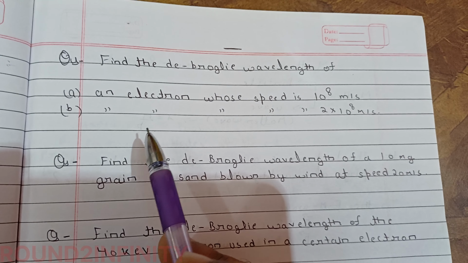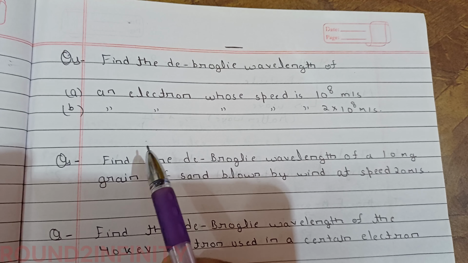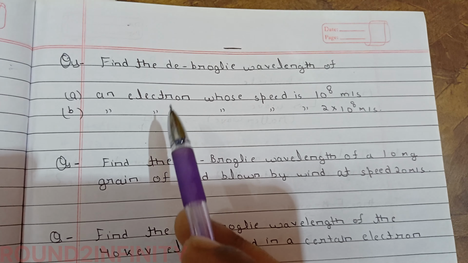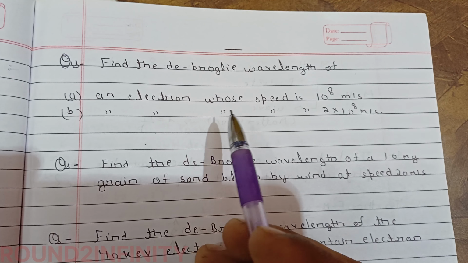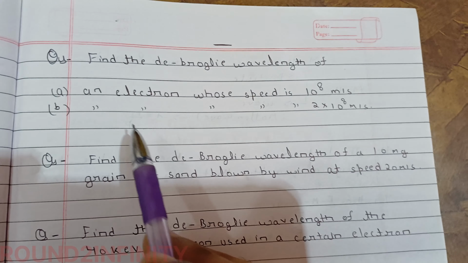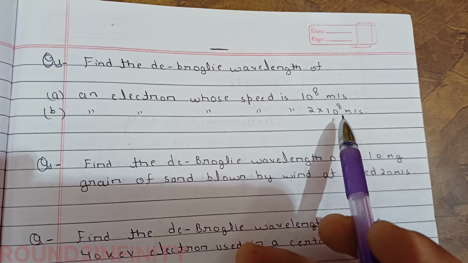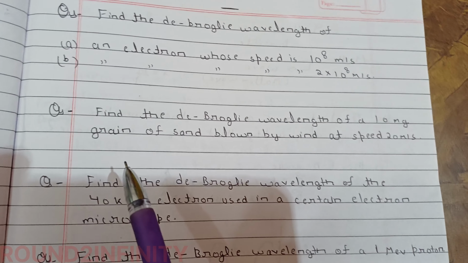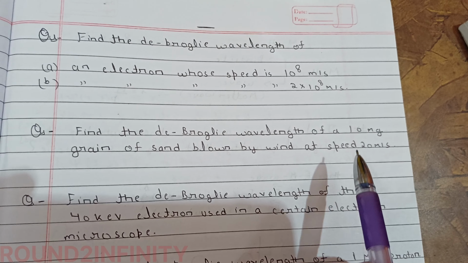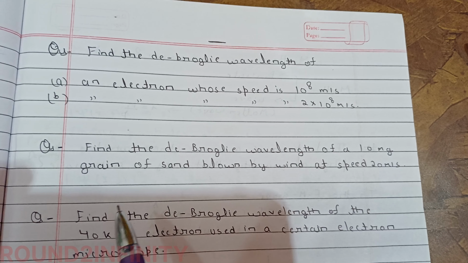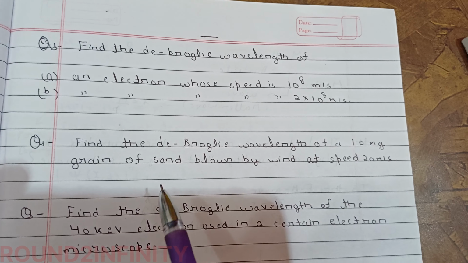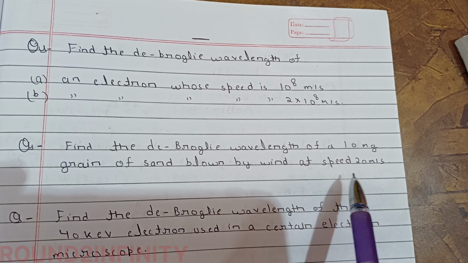Try to solve them, otherwise I will definitely provide the solution in the next lecture. Find the de Broglie wavelength of an electron whose speed is 10 to the 8 meter per second. Same for an electron whose speed is 2 into 10 to the 8 meter per second. Then second question, find the de Broglie wavelength of a 10 milligram grain of sand blown by wind at speed 20 meter per second.